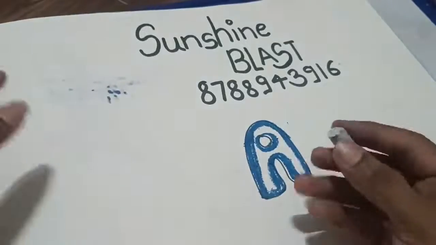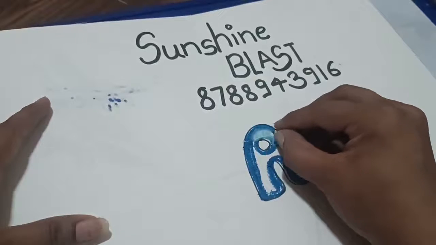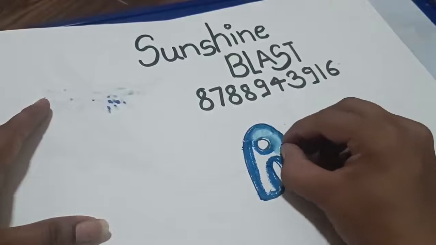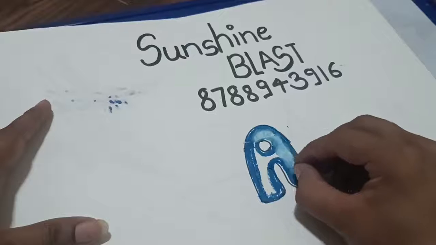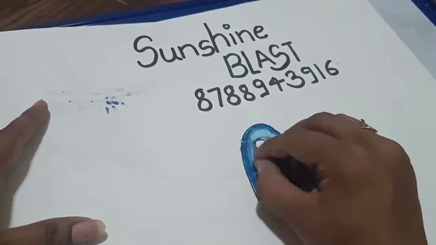Now I have this white color. I'll just make a shading part like this with the white color.